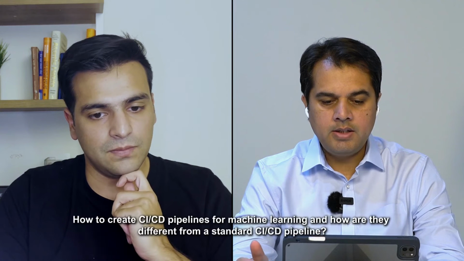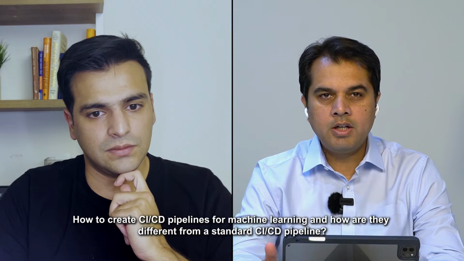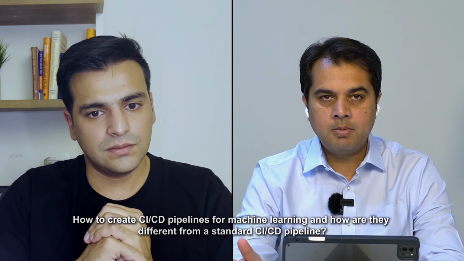How to create CI/CD pipelines for machine learning, and how are they different from standard CI/CD pipelines? So continuous integration and continuous deployment pipelines are pretty much the same for MLOps, but there are some additions to it. So your CI pipeline is not only about testing and validating code and components, but it's also about testing and validating data schemas and your models as well.